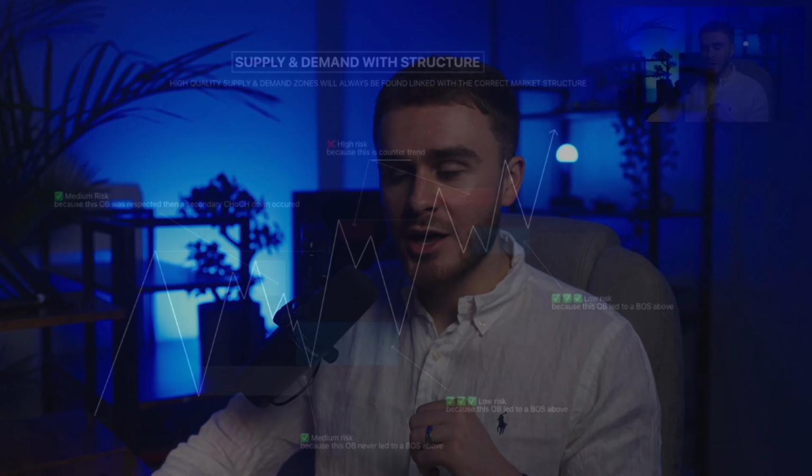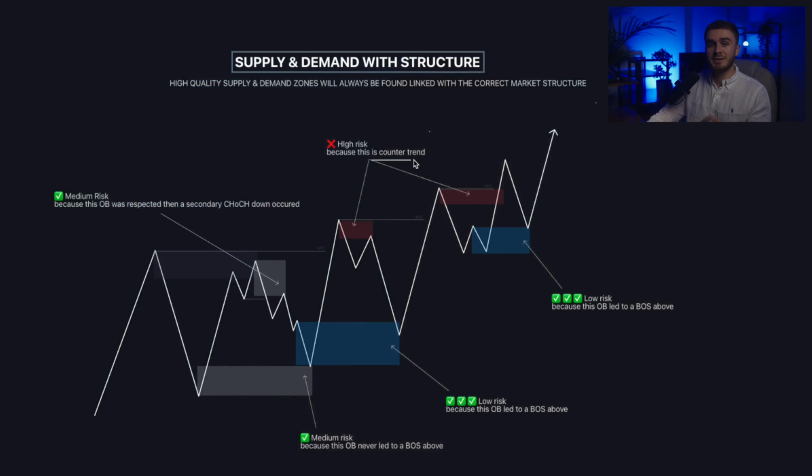Now, when we combine supply and demand zones with the correct side of structure, trades start to move a lot more from random to completely systematic. And here is exactly how I would break it down into three main types of trades. The first type is going to be your low probability trade. This is essentially where you are counter trend. And that zone, it might look tempting, but just know that you are fighting structure. And more often than not, you are going to be failing rather than it working. So for me personally, it's just never worth the risk.